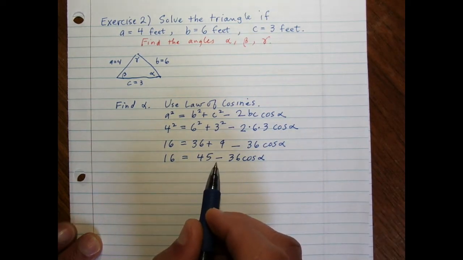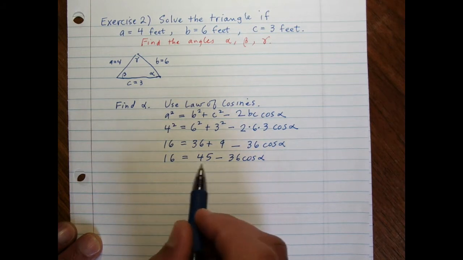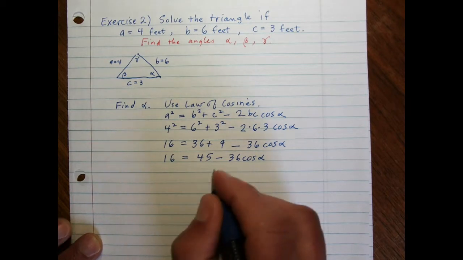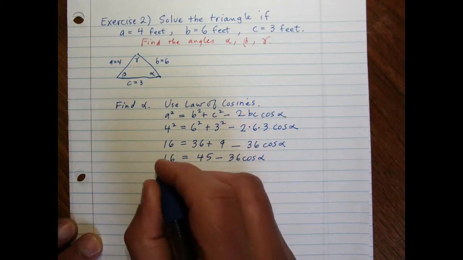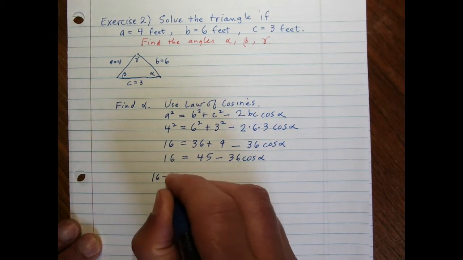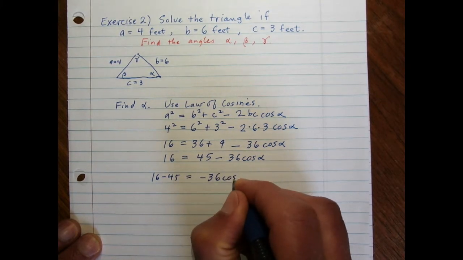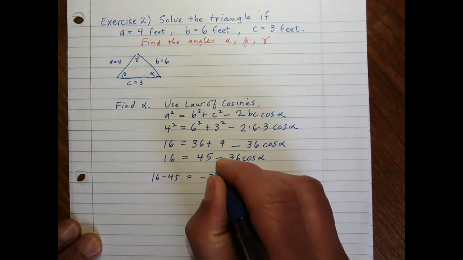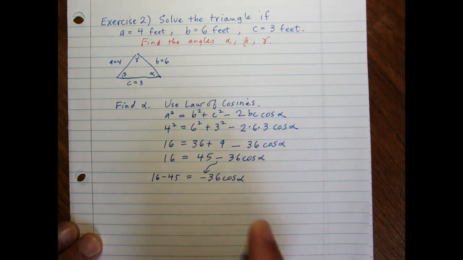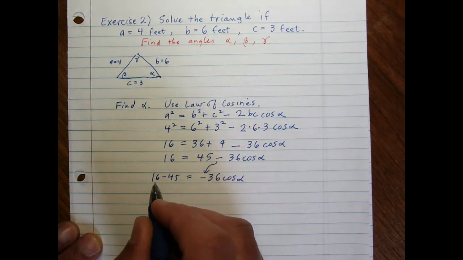But I cannot do the subtraction between the 45 and the 36. I actually have unlike terms there that cannot be combined. I first have to subtract 45 from both sides. And notice the minus sign stays. I still have negative 36 cosine alpha.